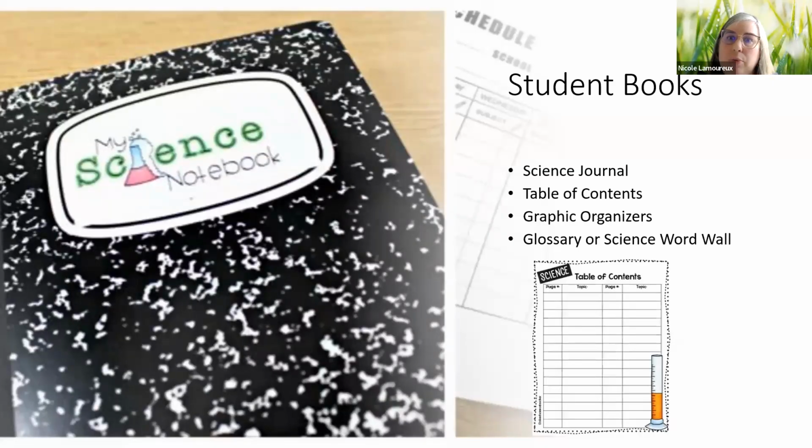On that note, some people ask, should I have a notebook or a science journal or a graphic organizer? That's your choice. Science journals are great if you feel comfortable with that, with the half and half, where they can draw pictures and record. But regardless of whatever you use, I highly, highly recommend having either a student glossary or a science word wall, because science jargon or terminology, as we are even discovering ourselves in our curriculum, can be an inhibitor to students.